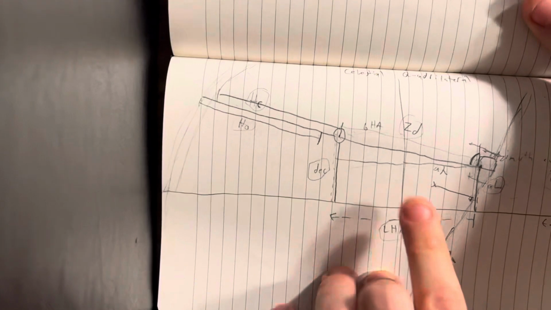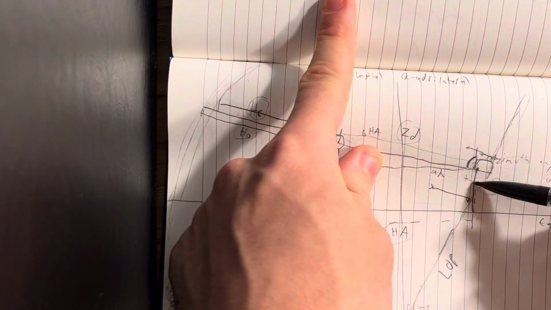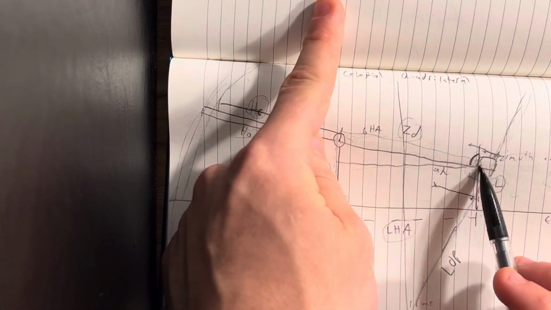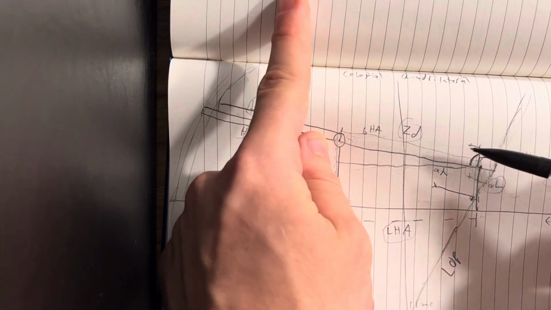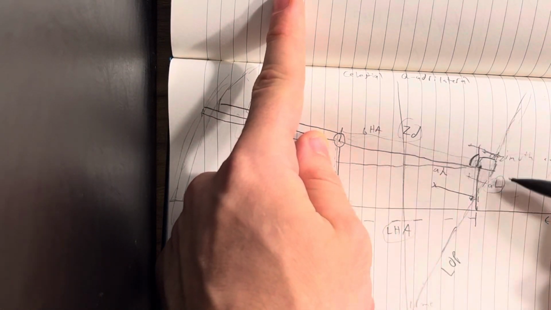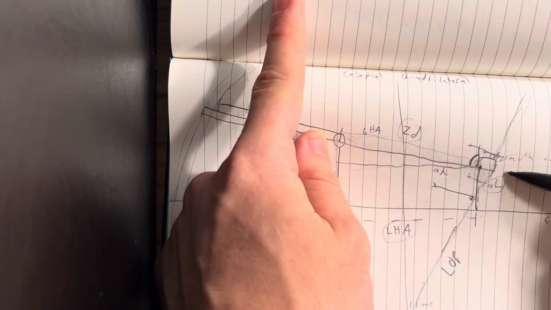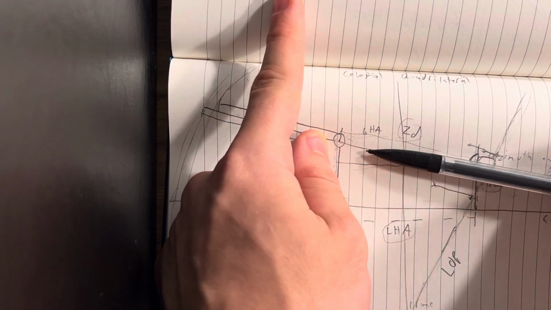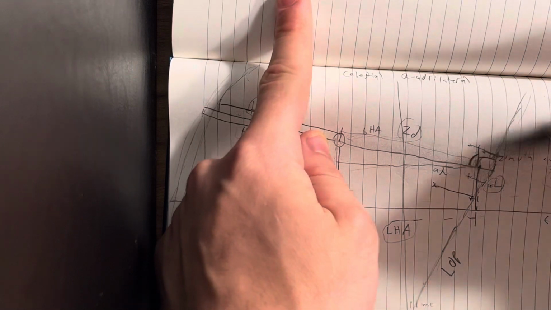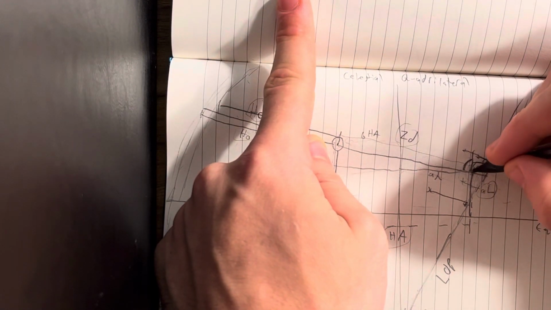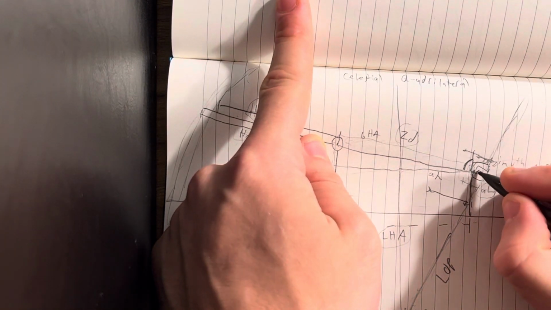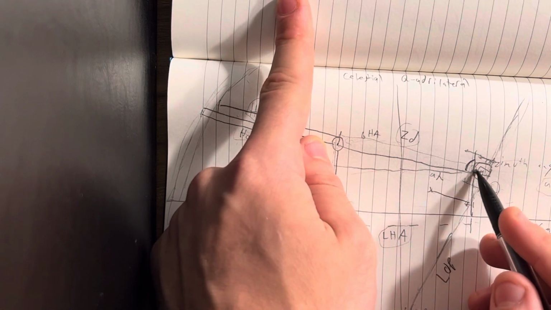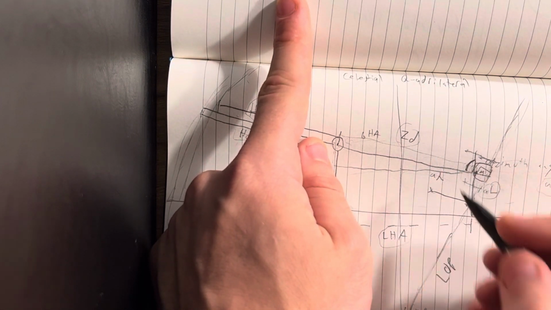If you look, here's our assumed latitude. Here's our assumed longitude. Here's our azimuth that's passing through the assumed latitude or the assumed position at this angle. And then this distance here is A. And if the distance was going this way, it would be A over here.